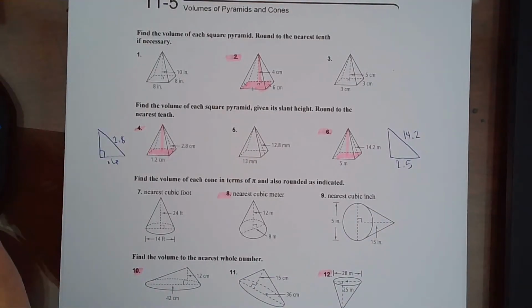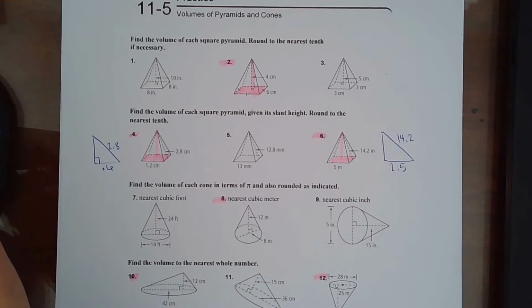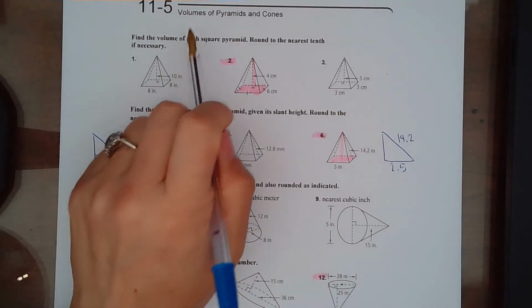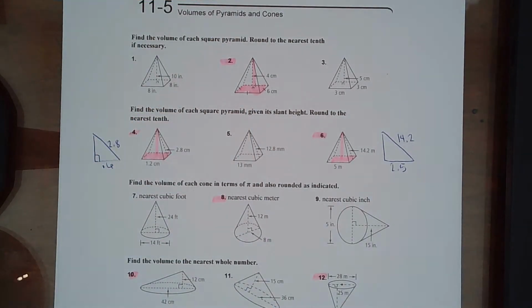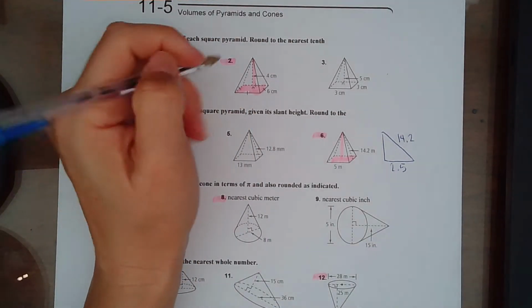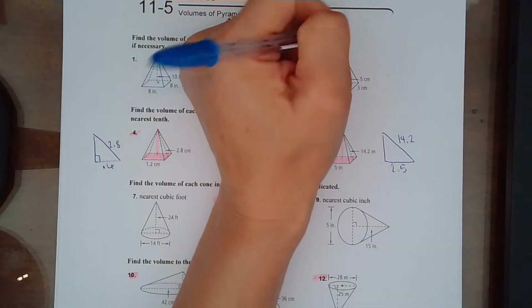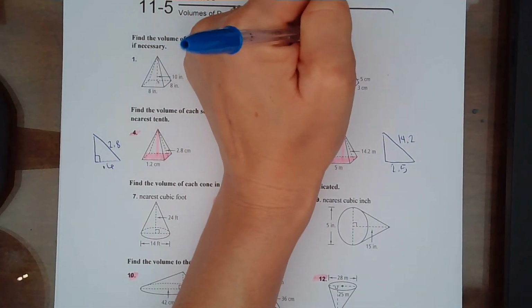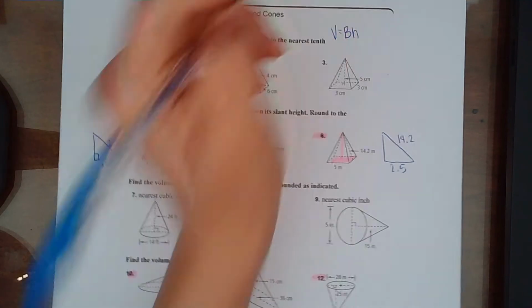Okay, guys, so let me get situated here. We are going to be talking about the volumes of pyramids and cones and how to find them. And so remember that volume equals the area of your base, big B, times your height.